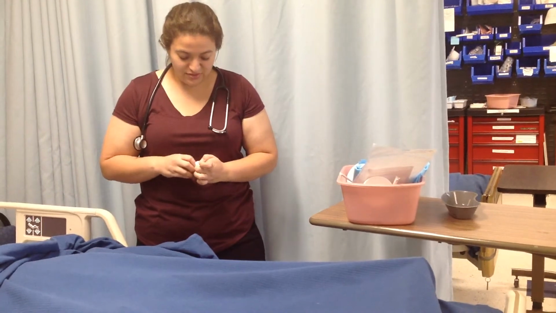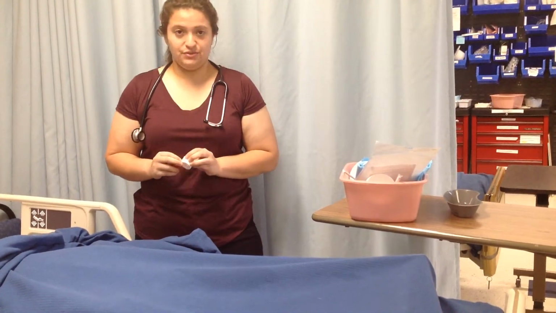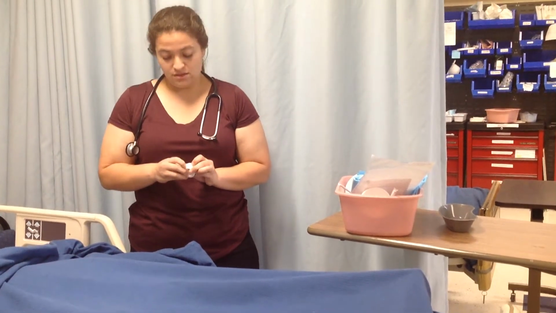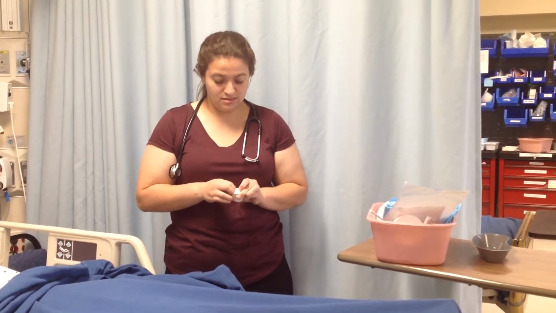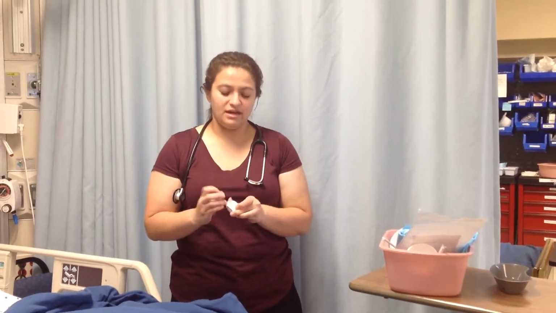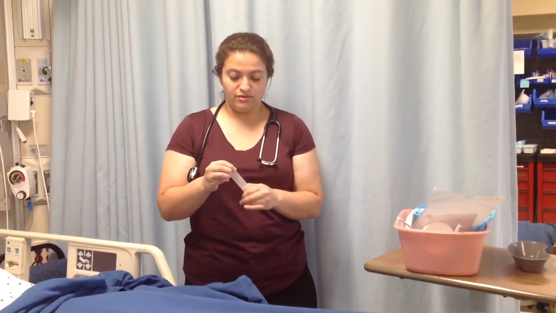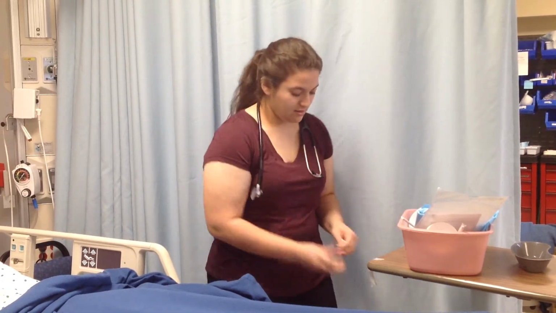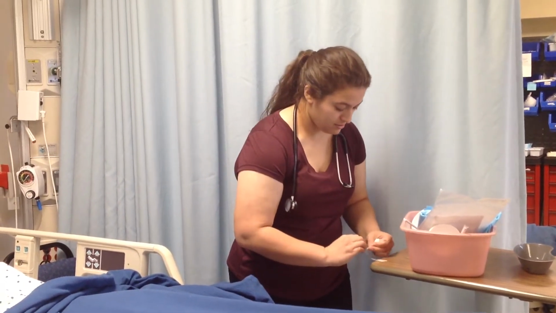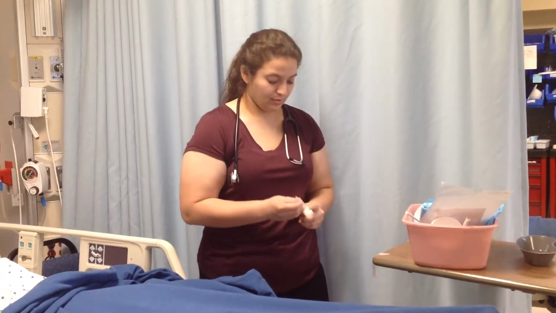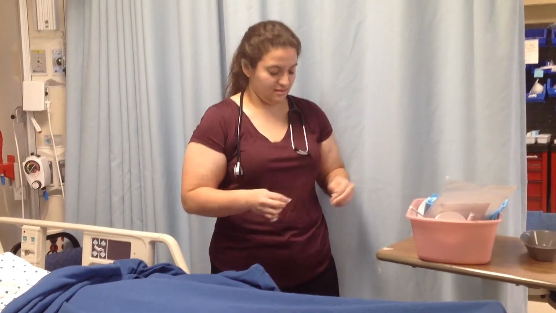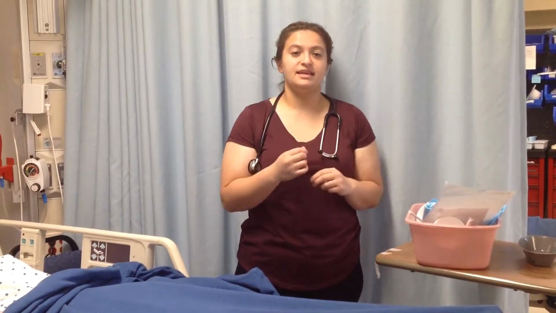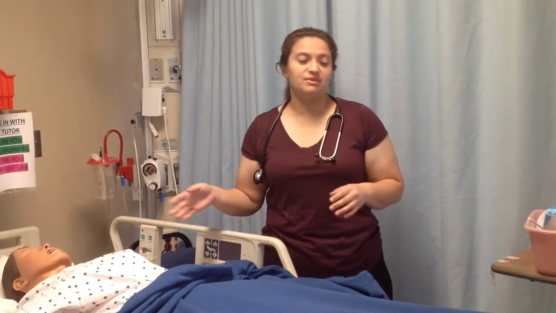A piece of this tape I'm going to use to tape the tube to the patient's nose, just to hold it in place. I just want to get my tape out now so that I'm ready for the procedure. Just put a piece there. And I'm going to get another piece of tape so that I can measure at the end of the tape, once I measure the tubing.